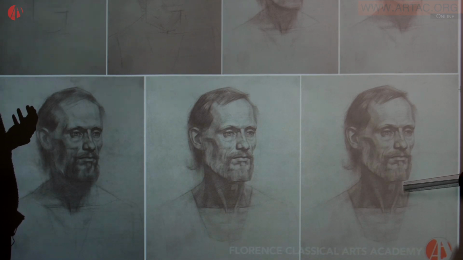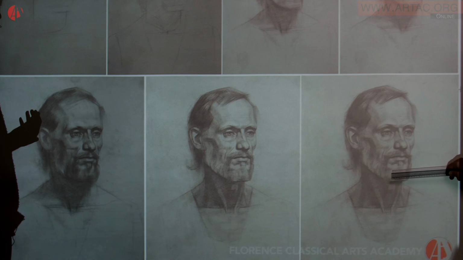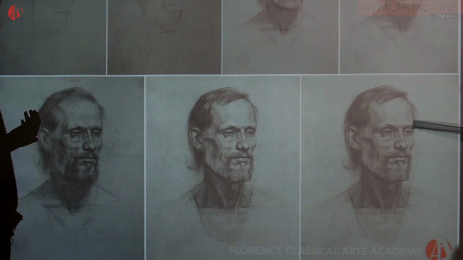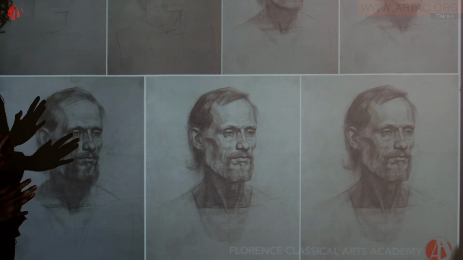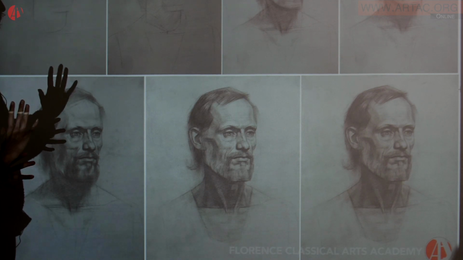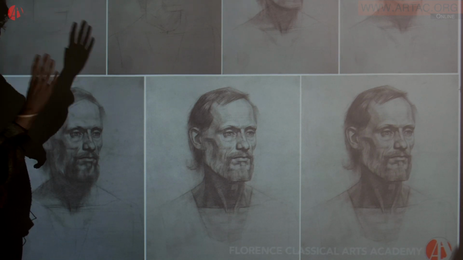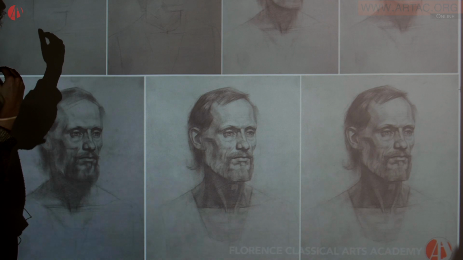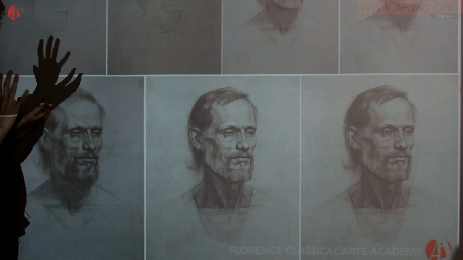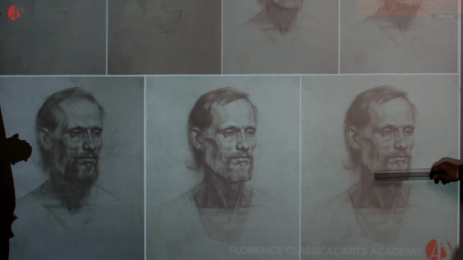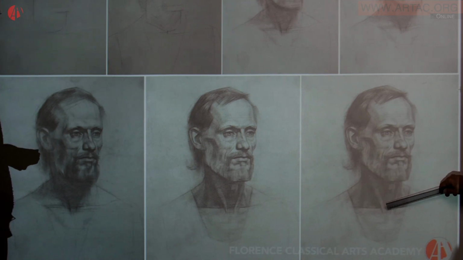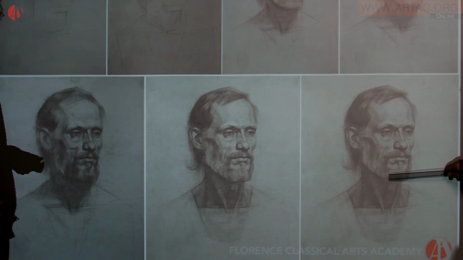And gradually we submit everything tonally, by darkness, to the main priority, the facial mask. This step is about submission and prioritizing, meaning we want to prioritize the facial mask. That is the first thing, and everything else should submit to that and follow it.